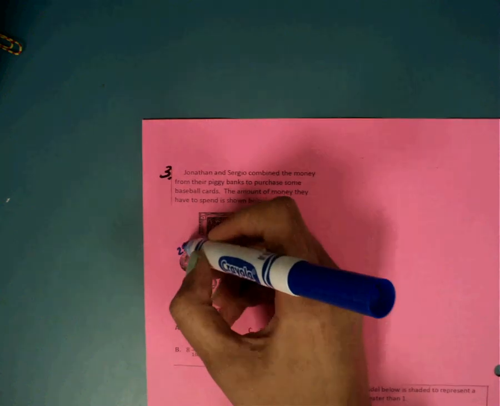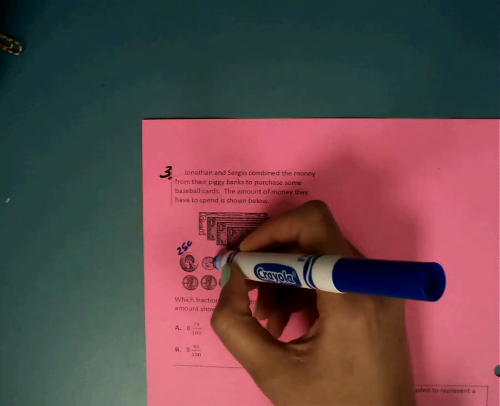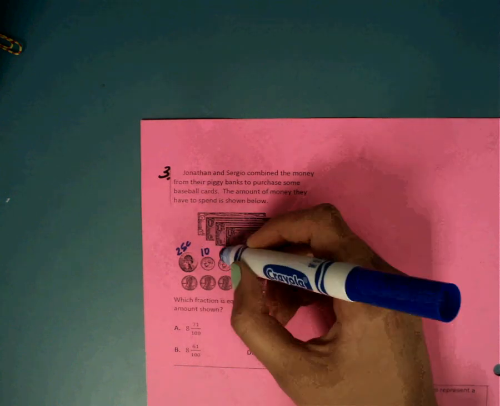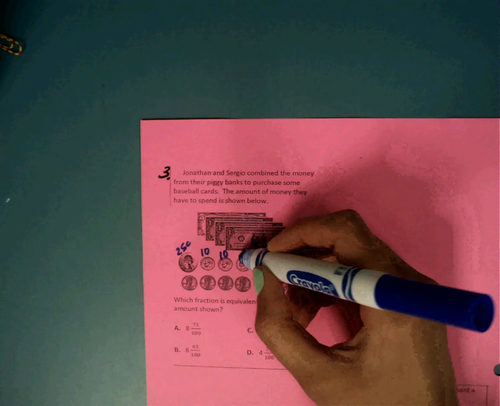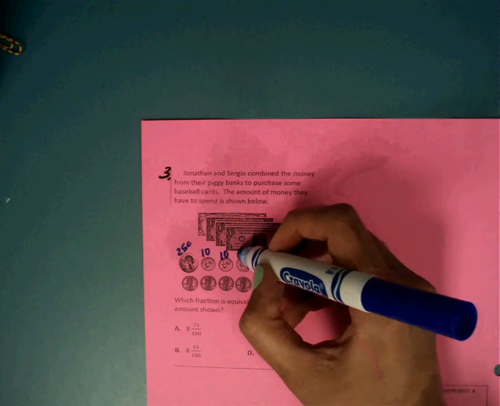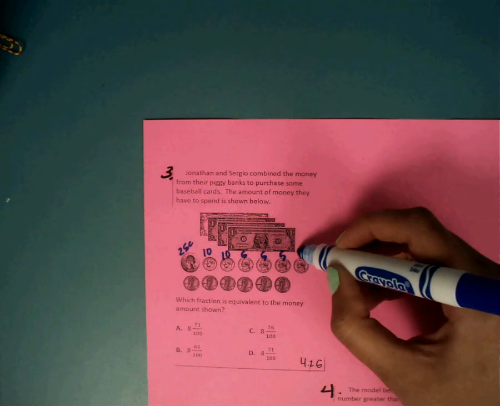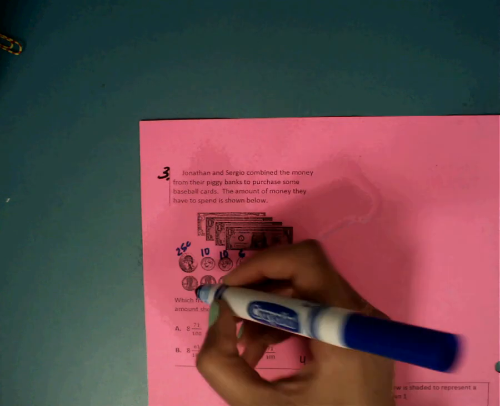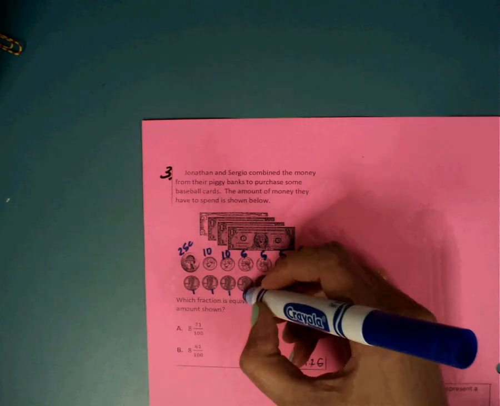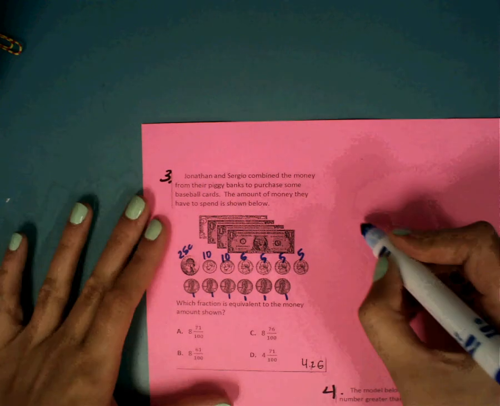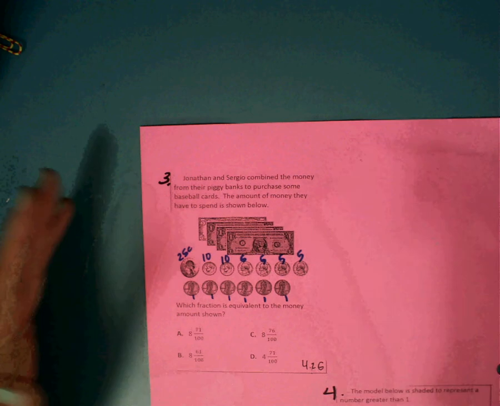No. Jeez Louise. Okay, so I'm going to label, this is a quarter, right? Big one, 25 cents. This is a dime. We've got 10, another dime, 10, another dime, 10. Oops, Ms. Harker, that is a nickel, 5, nickel, 5, nickel, 5, nickel, 5. And then we got all these pennies, 1, 1, 1, 1, 1, 1. Now that I have their values shown, I can add up the amount, right?